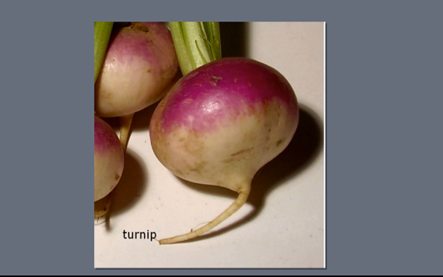And the next case we are going into is the turnip. The turnip is a modification which is called the napiform.